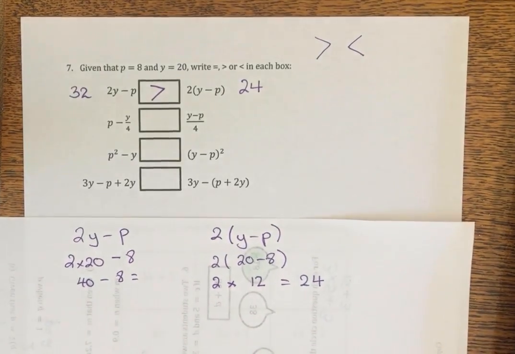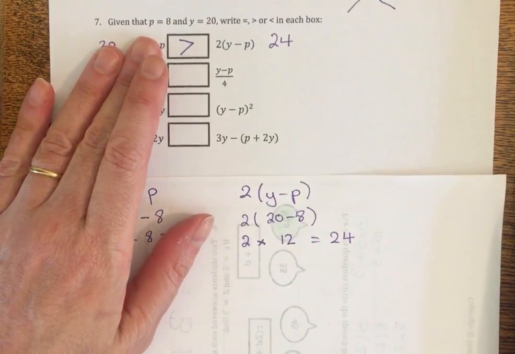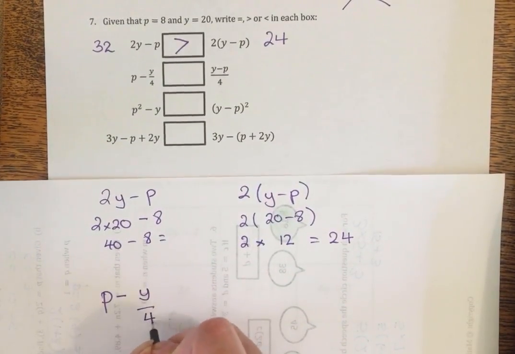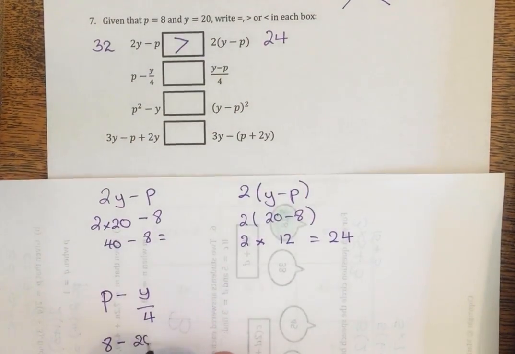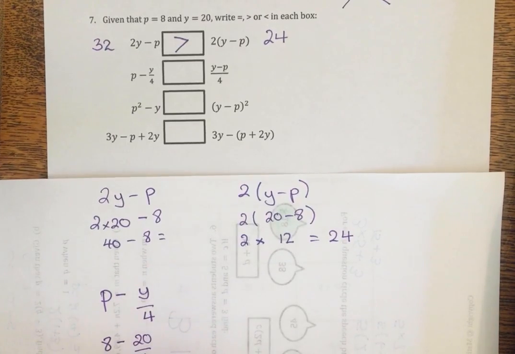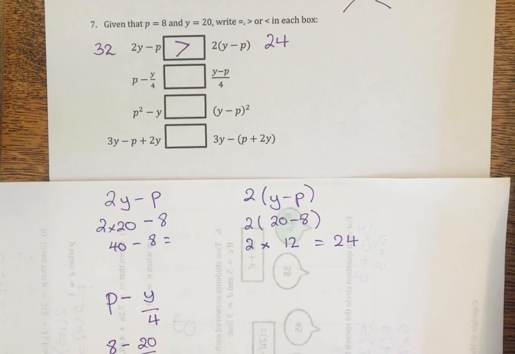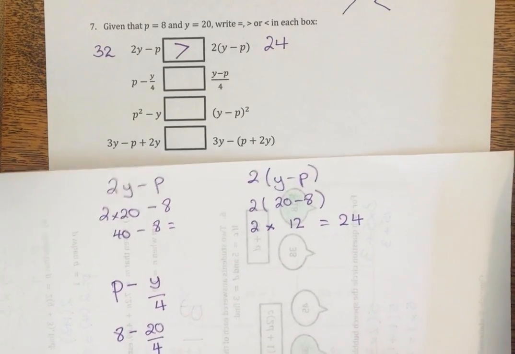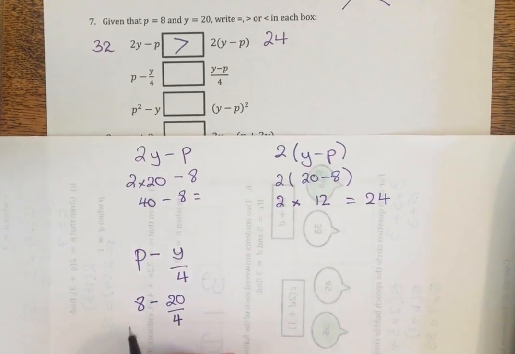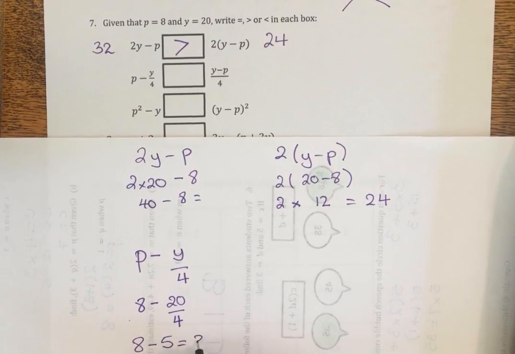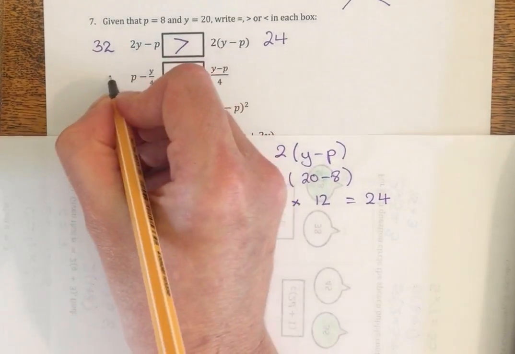So let's have a look at the next one. p minus y divided by 4. So my p is 8, my y is 20, and it's divided by 4. So I do my division first because, again, I'm following BIDMAS. I always do the division first. So now I'm going to have 8. 20 divided by 4 is 5. 8 take 5 is 3. So I know this one is 3.